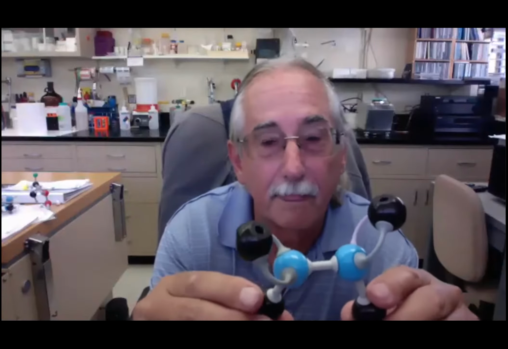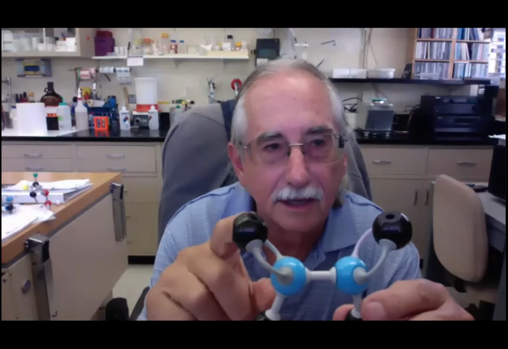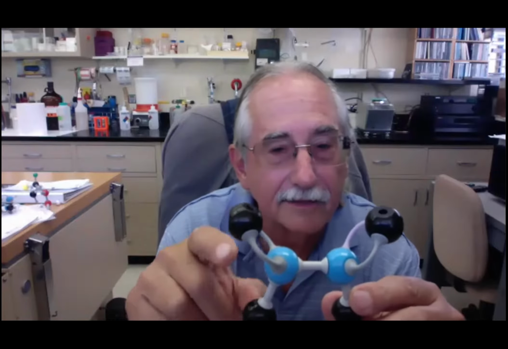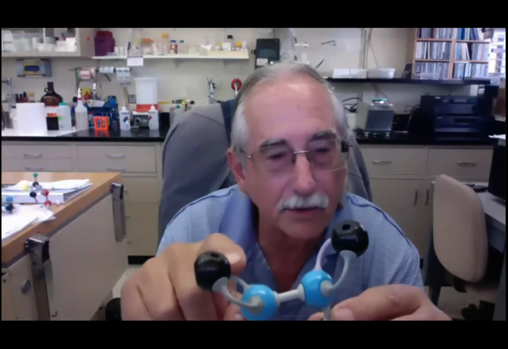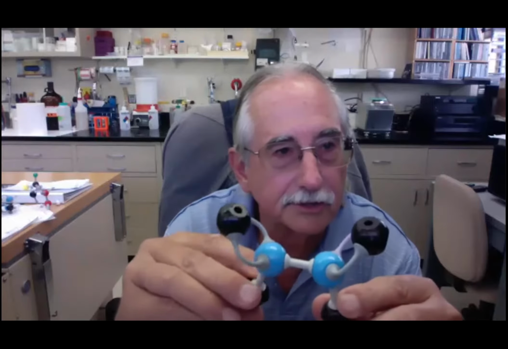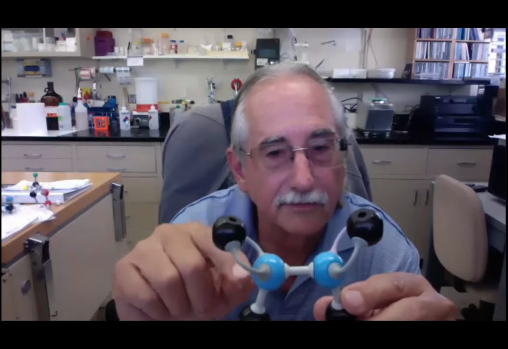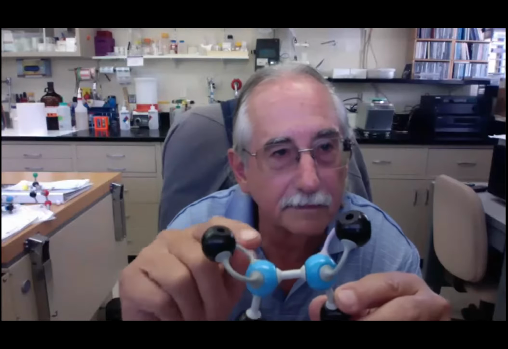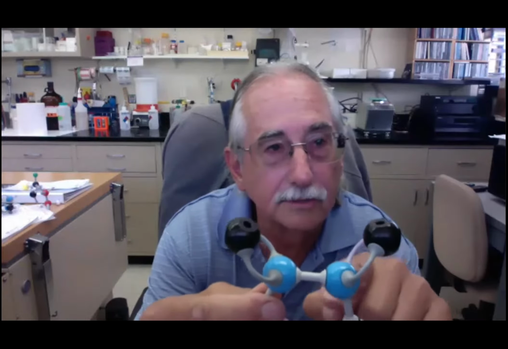So here's a model of it, right? So what we know about resonance, that double bond I could have put here, or I could have put it here. So in fact, this is not really a single, that's not really a double. They share characteristics of each. So in effect, these 2 bonds are the same. Now, same over here. These 2 bonds are the same.